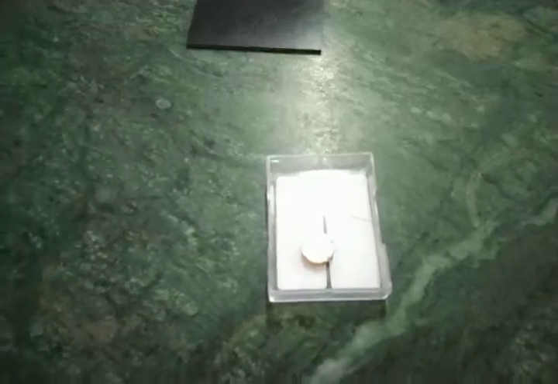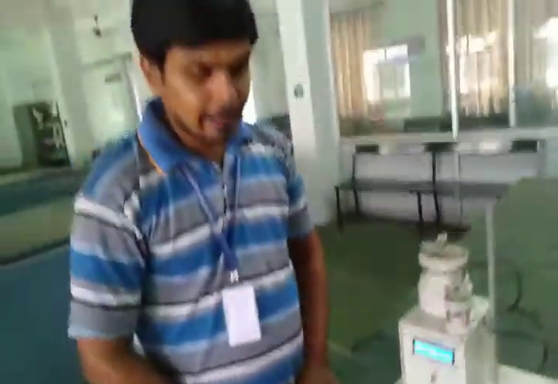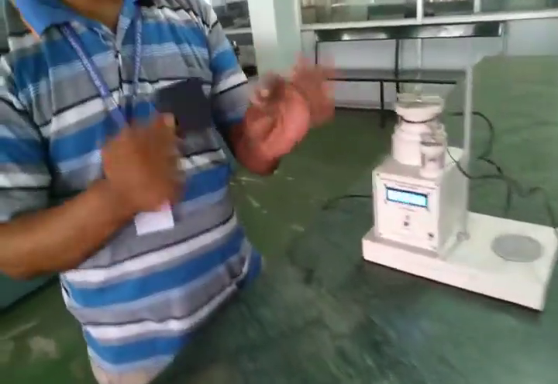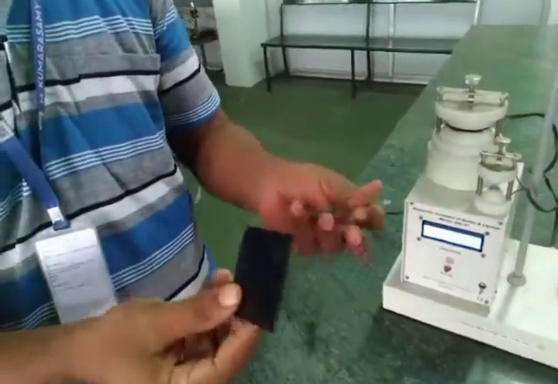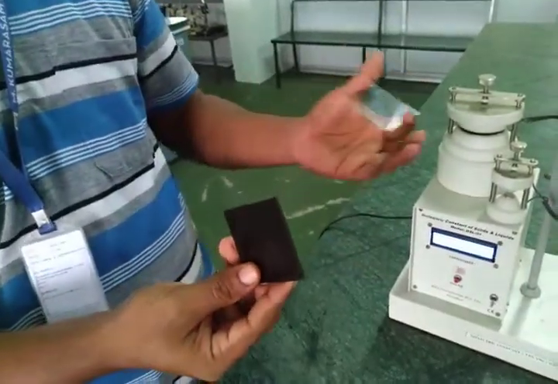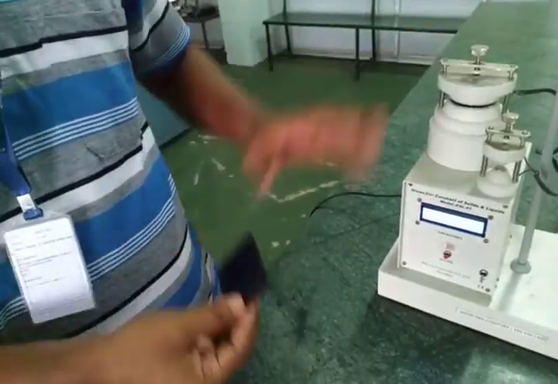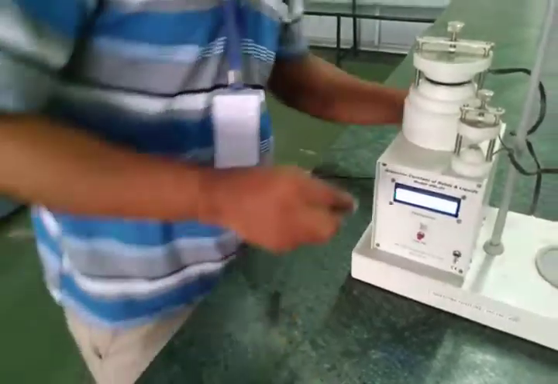First I would like to take the capacitance values of these two samples, because their dimensions are almost the same and bigger, so I am going to use the bigger sample holder. I am connecting this knob.